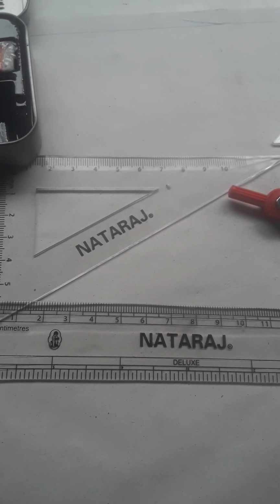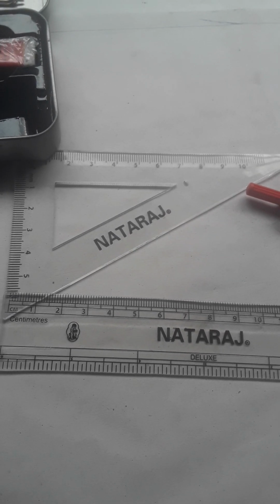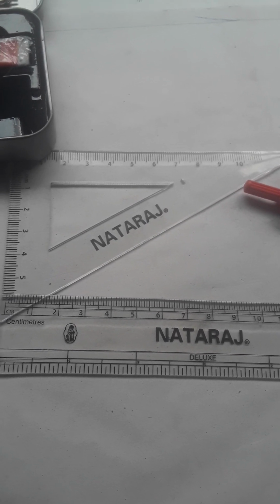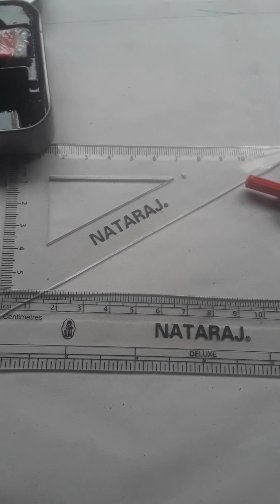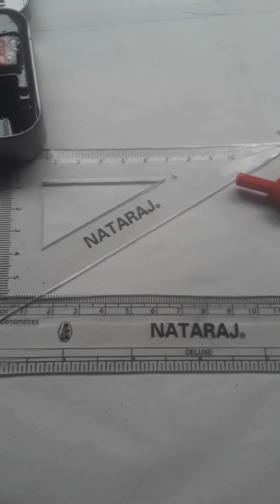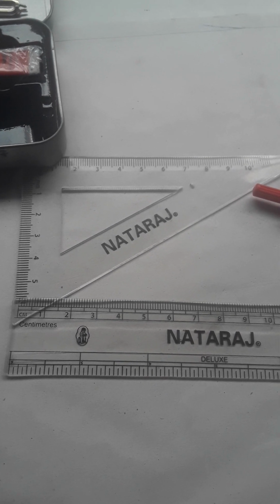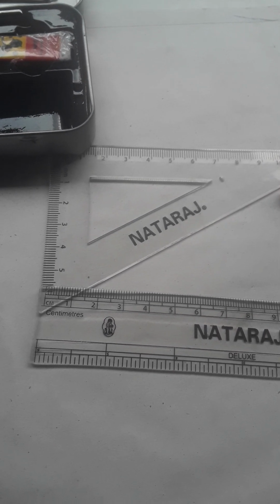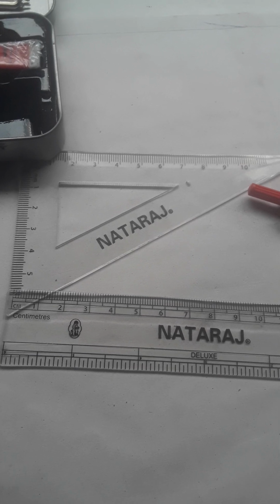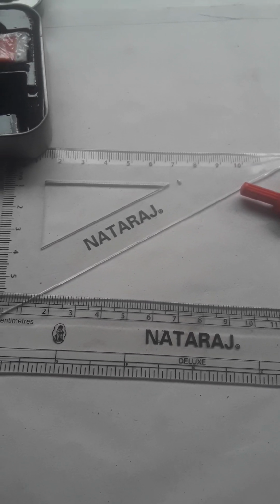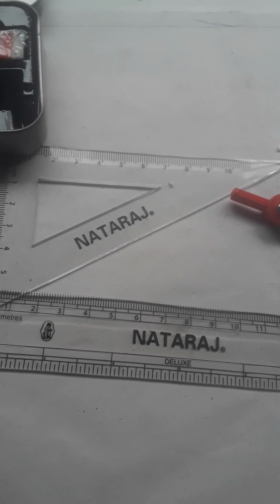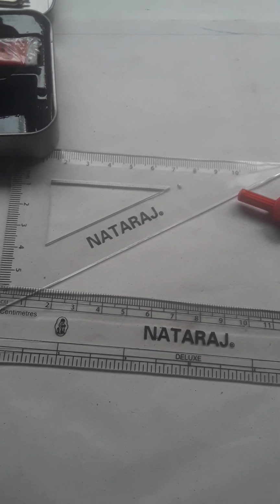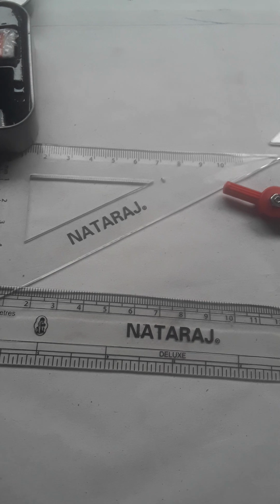The objective of today's lesson is that by the end of this lesson, you should be able to define triangle, that is, you should know the definition of triangle. Two, you should be able to know the types of triangles and also how to name the parts of a triangle. Finally, being the third one, you should be able to construct a triangle.